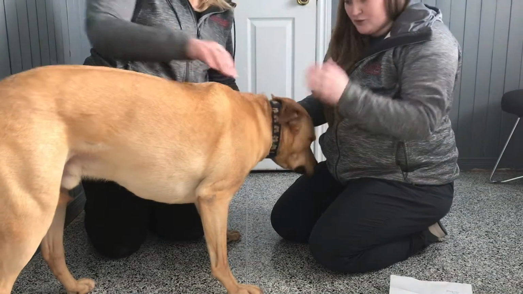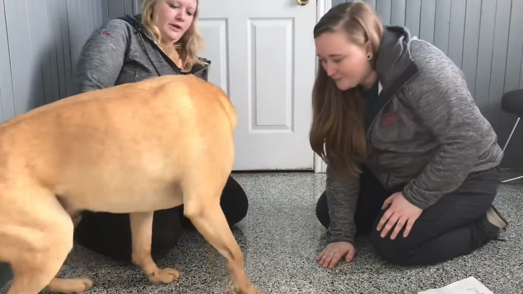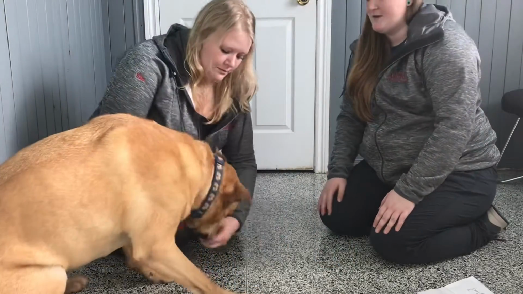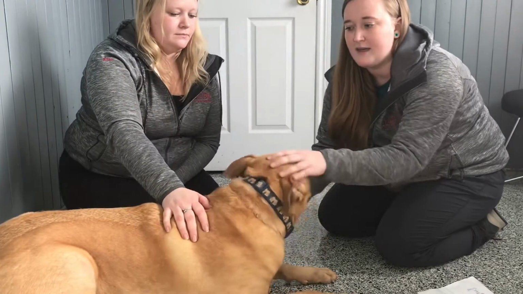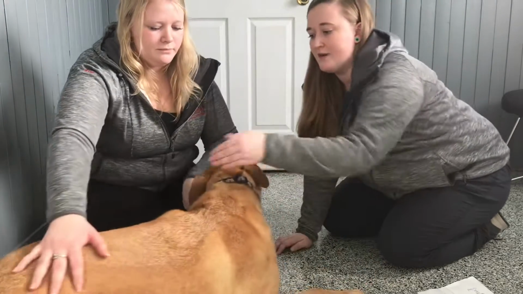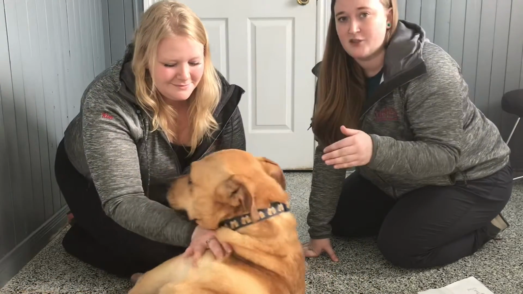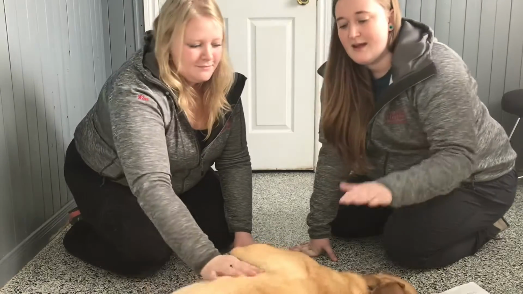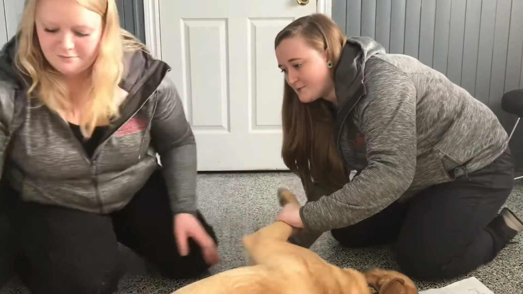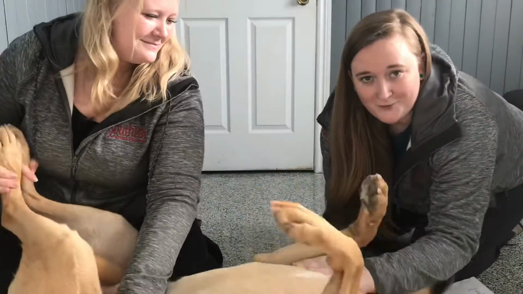Then we have positional terms. So Tanner, can you lay down? Lay down. Okay. Perfect. So how he is now, he is in sternal. If he were to flip his legs out to the side like he is there, he would be in an oblique position. Here he is in lateral, and then if we were to flip him onto his back, good boy, then he is in dorsal. This is belly rub.